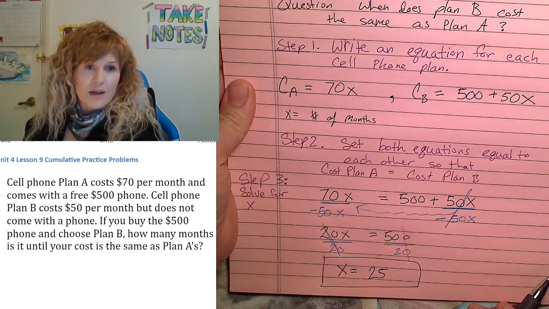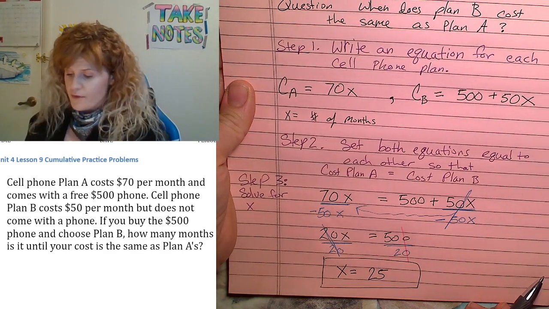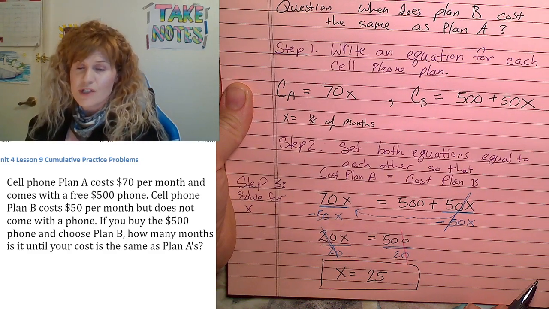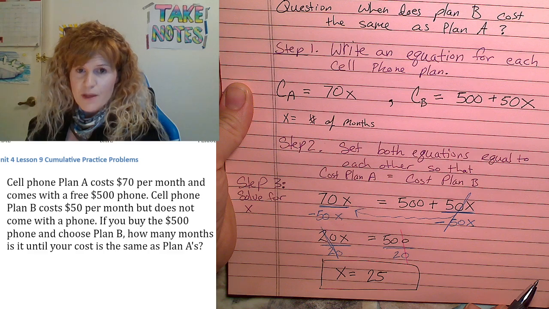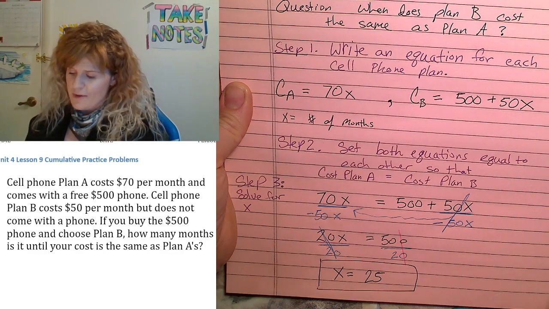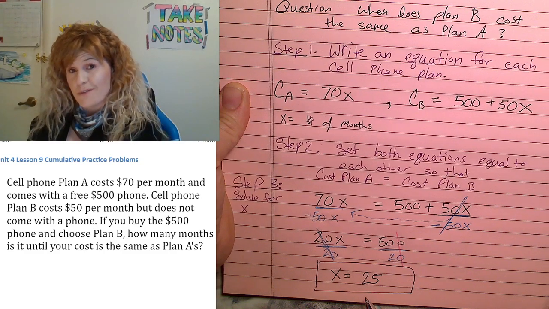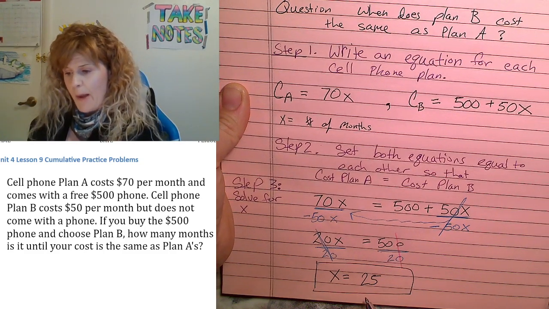So if you're planning on keeping that free phone for 25 months or more, you should have just paid for the phone. But most people don't really keep their phones past 2 years, do they? It might have been better just to take the free phone and pay $70 a month.